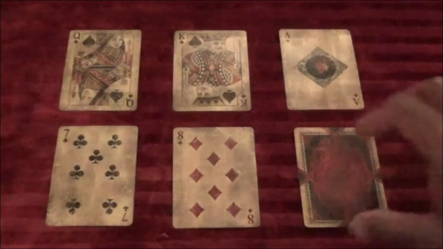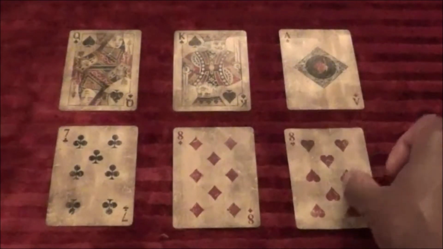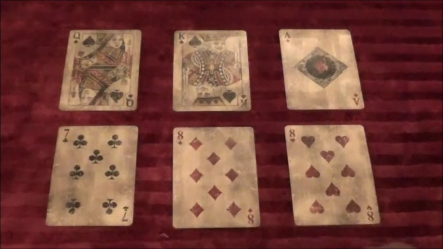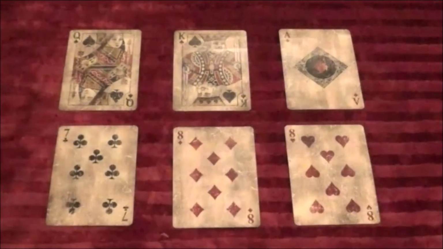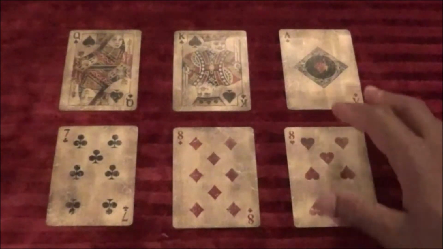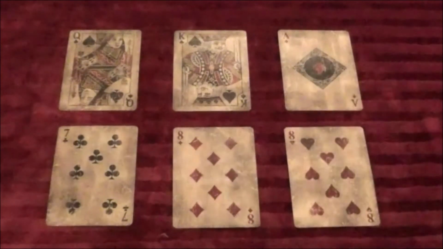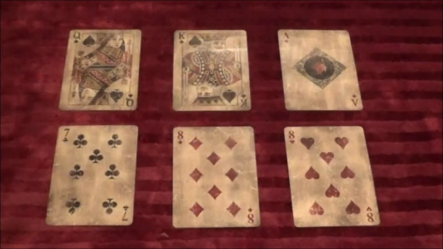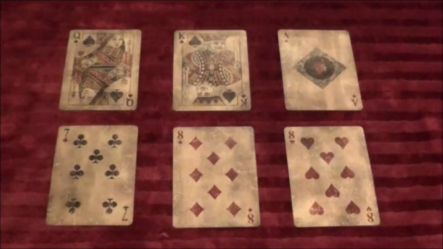Okay. Then the pivot card, the Eight of Hearts. Now notice that we have the number 8 repeating twice. So the 8 is a number for me when I use playing cards. The numerology of it represents power. So there may be a power issue, a power struggle here that we need to keep in mind, right?